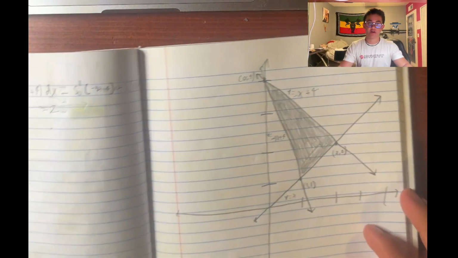Should probably organize my notes a little better. What the frick? What did I do with it? Oh, here it is. And it's right. So there you go.